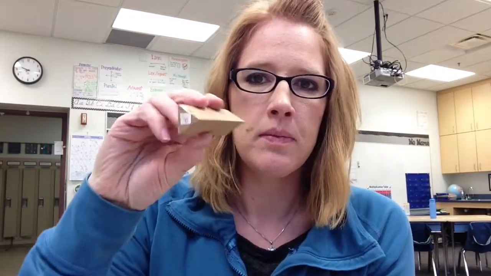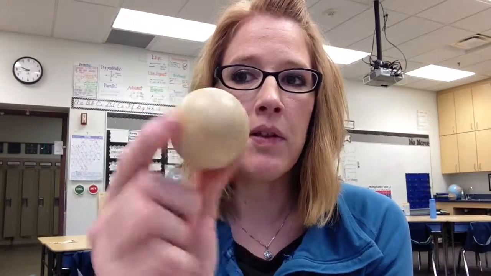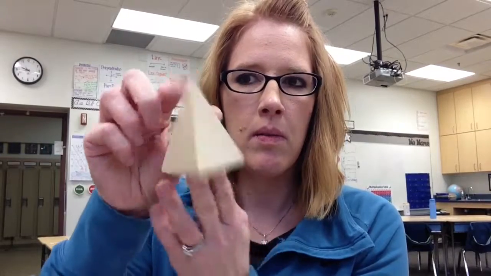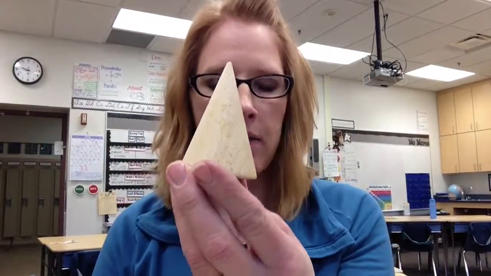It happens to be a triangular prism. Then we have, of course, the sphere that we often call the ball. Here is a pyramid shape. And, of course, the cone. These are all examples of solid figures.